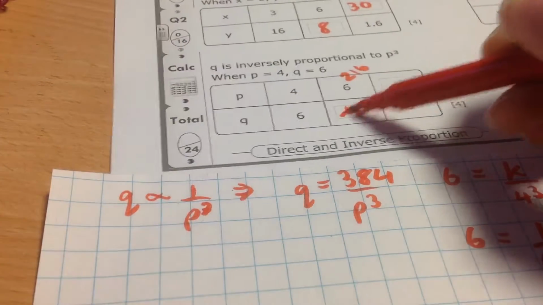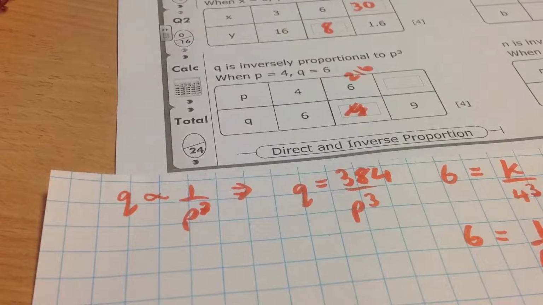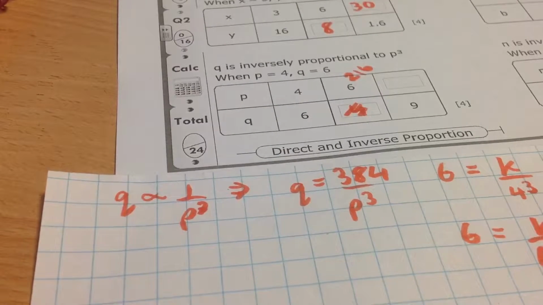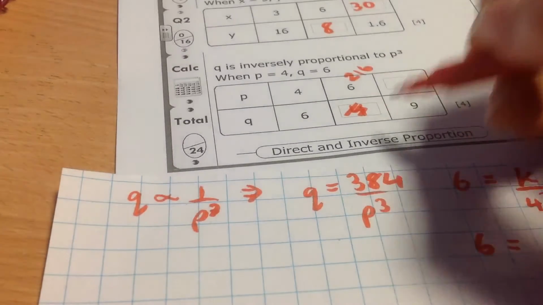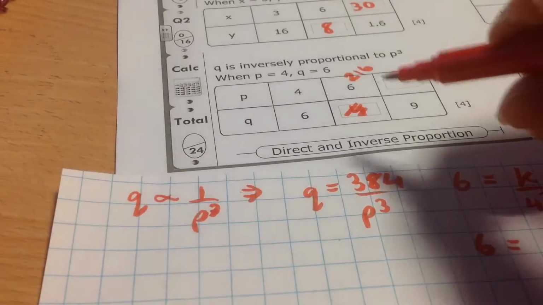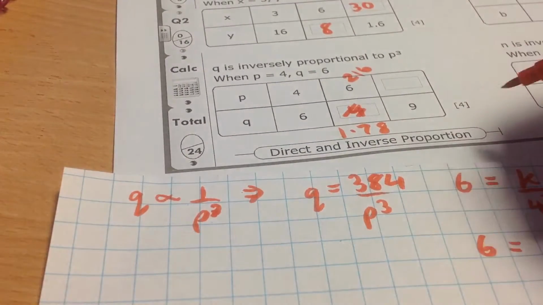So I'm going to do 384 divided by 216, which gives me 1.7 recurring. It asks for my answers to 2 decimal places at the top of the page, 1.78 when I round up.